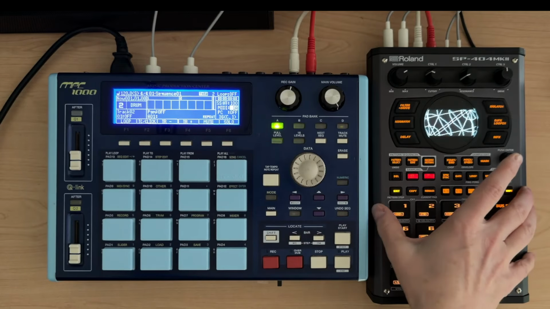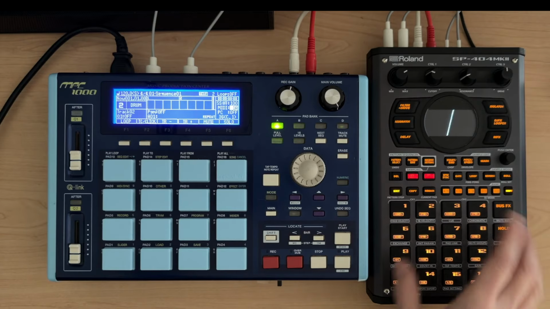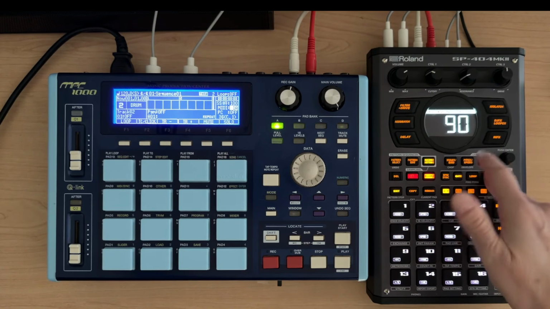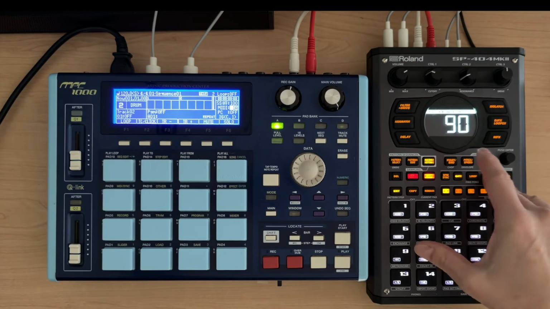And whereas over here on the SP404 Mark II, I really only have pad mutes, which means if I want to do that same type of thing, I'm going to be using two pads, one for my main kick and then the ghost kick. I'm going to have to create that as a separate one. And then I'm going to be using shift reverse to come in and mute and unmute specific pads.